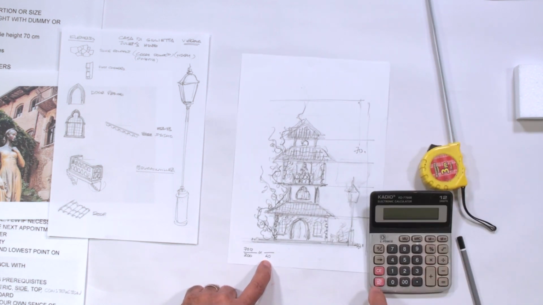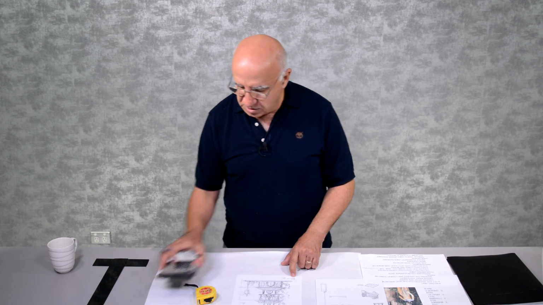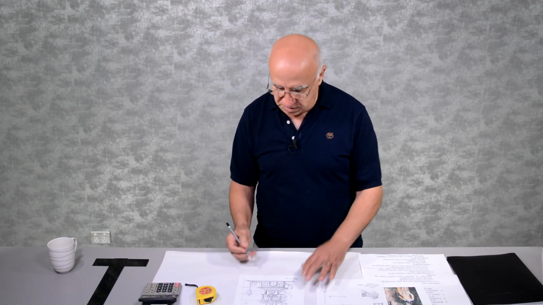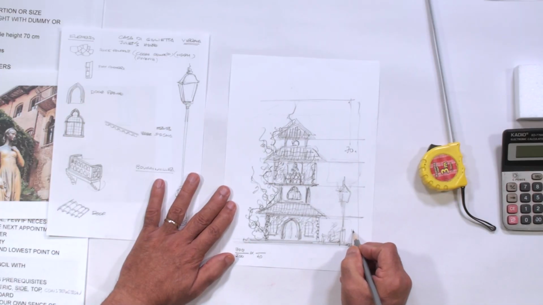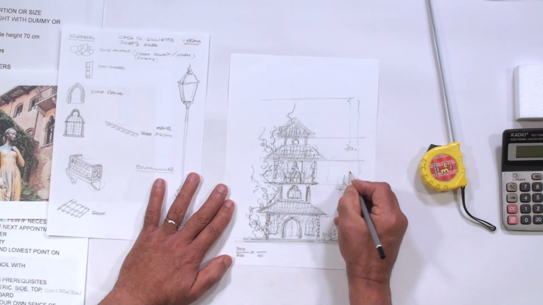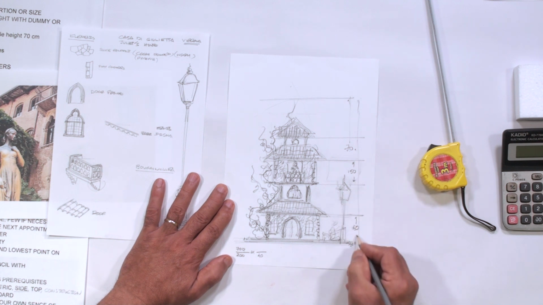40 times 700 divided by 200 is 140. So I don't want to make 140 height cakes. I would like to make 150. So I will write over here 150. So this cake is the same size of 150 here. 150 is the height.